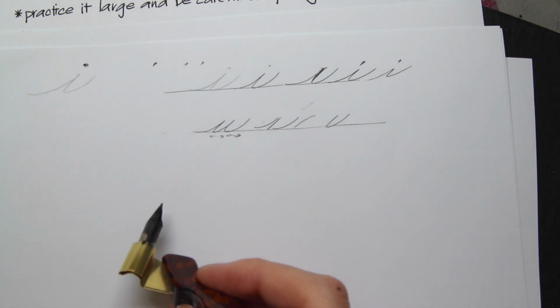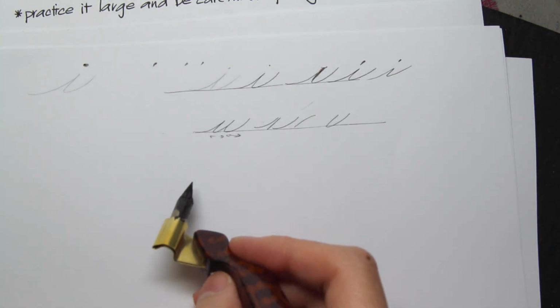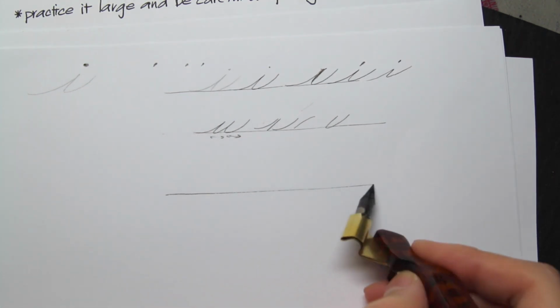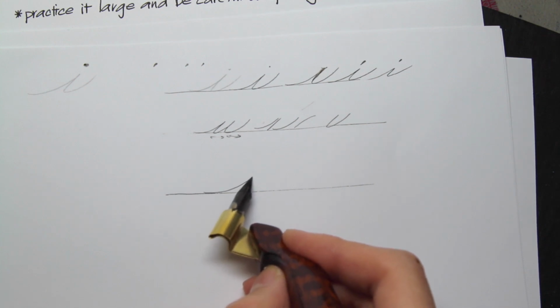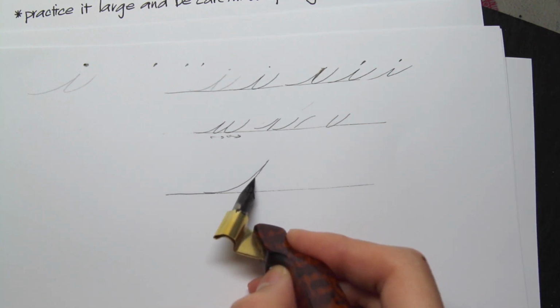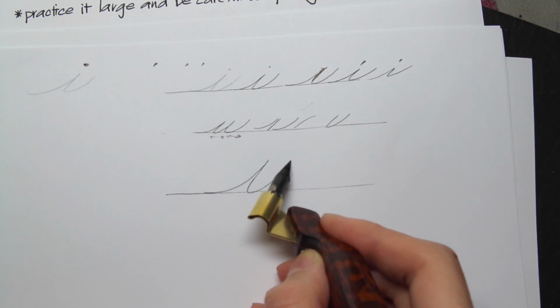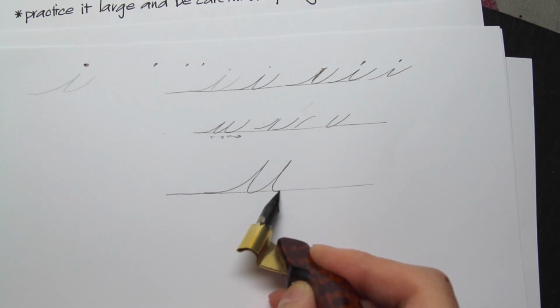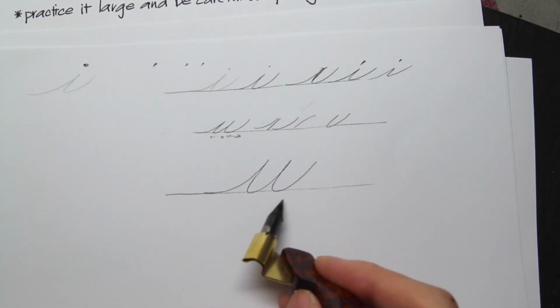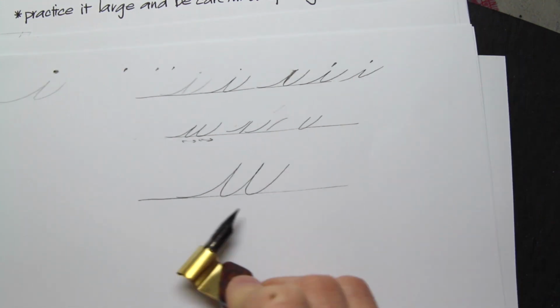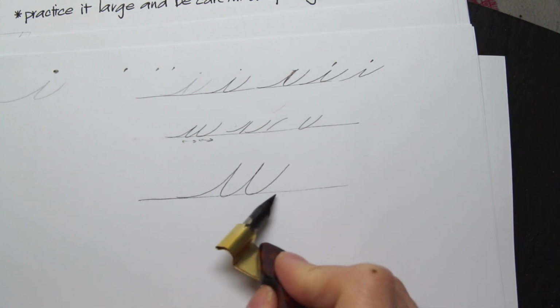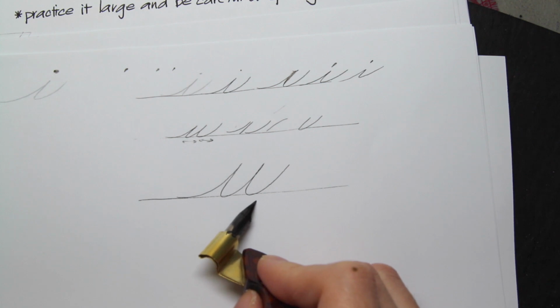The best way to practice these letters is to practice them big, so you can really understand the forms. This is the letter I, and write the letter I again to form the letter U. When you feel like you can accurately do this, to understand the letter forms, I want you to, in your natural rhythm, write it.